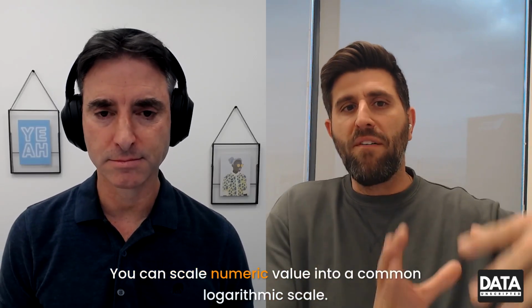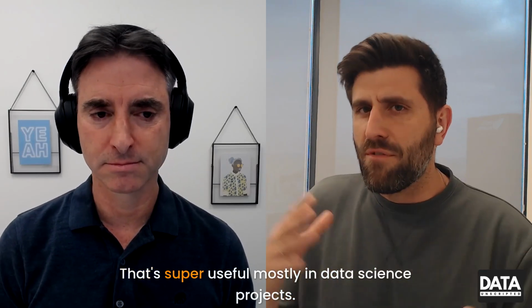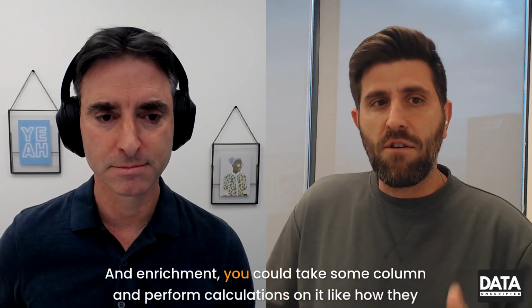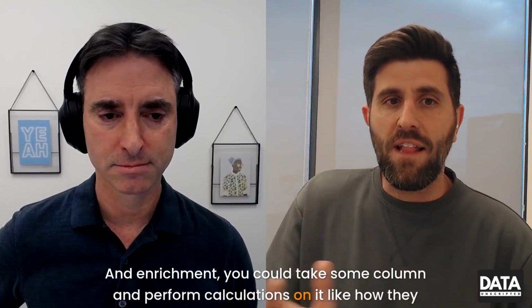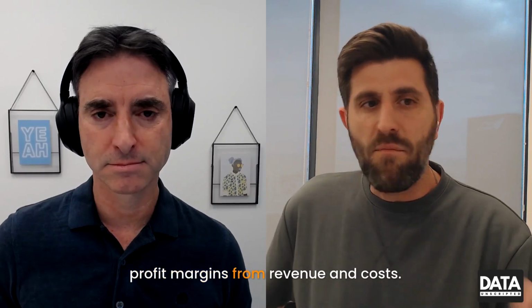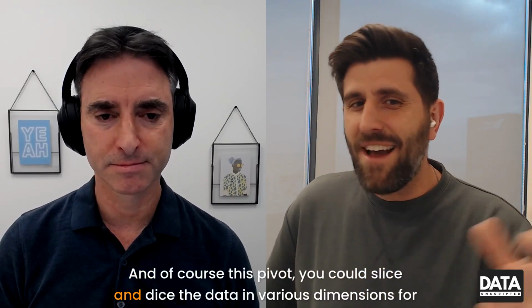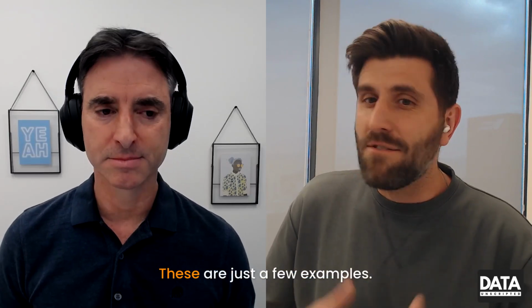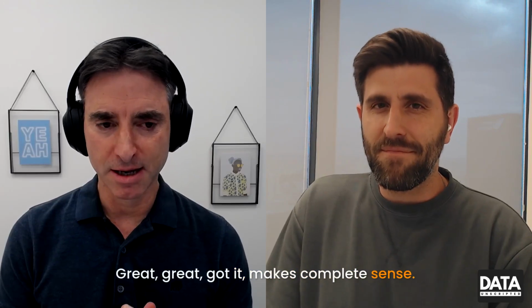You can scale numeric values into a common logarithmic scale. That's super useful mostly in data science projects. And enrichment, you could take some column and perform calculations on it, like calculate profit margins from revenue and costs. And of course, pivot, you could slice and dice the data in various dimensions for specific analytical tasks. These are just a few examples. Great, got it. Makes complete sense.